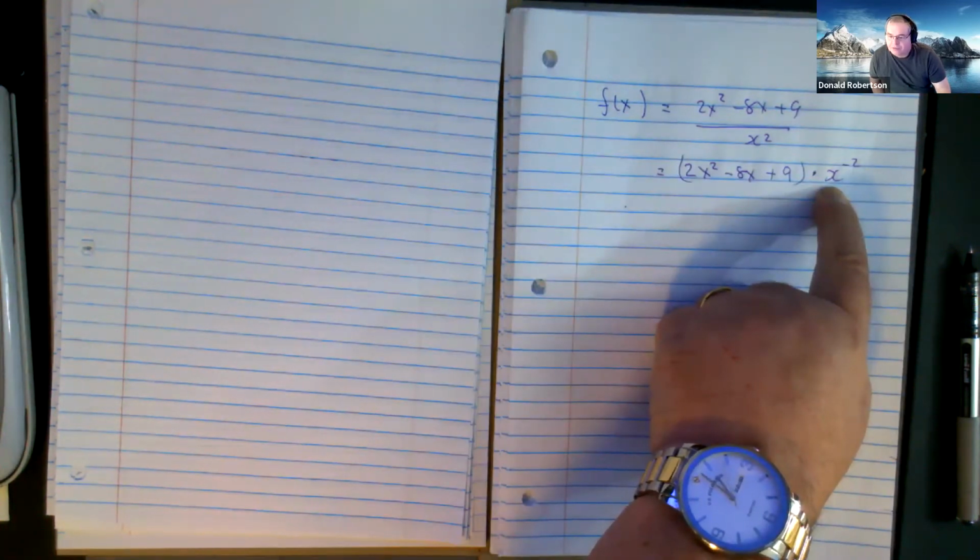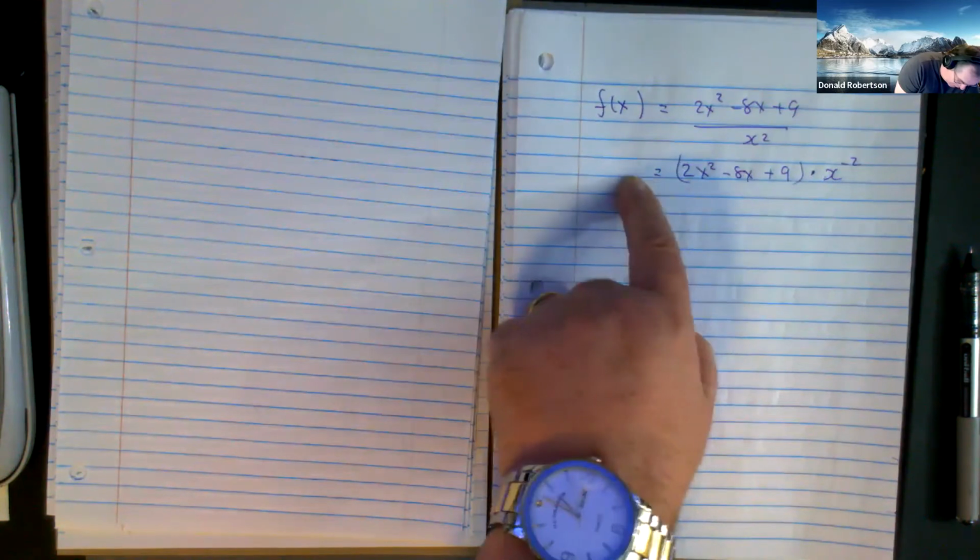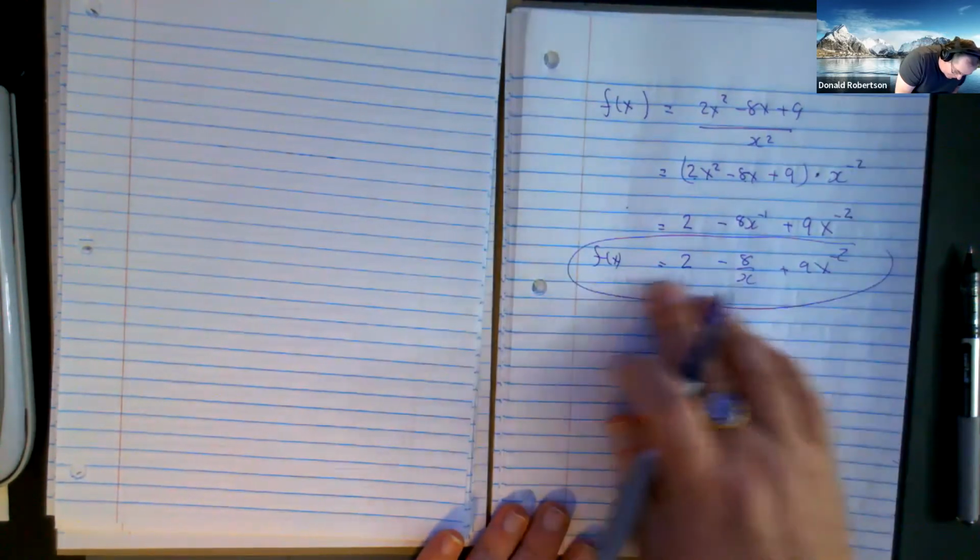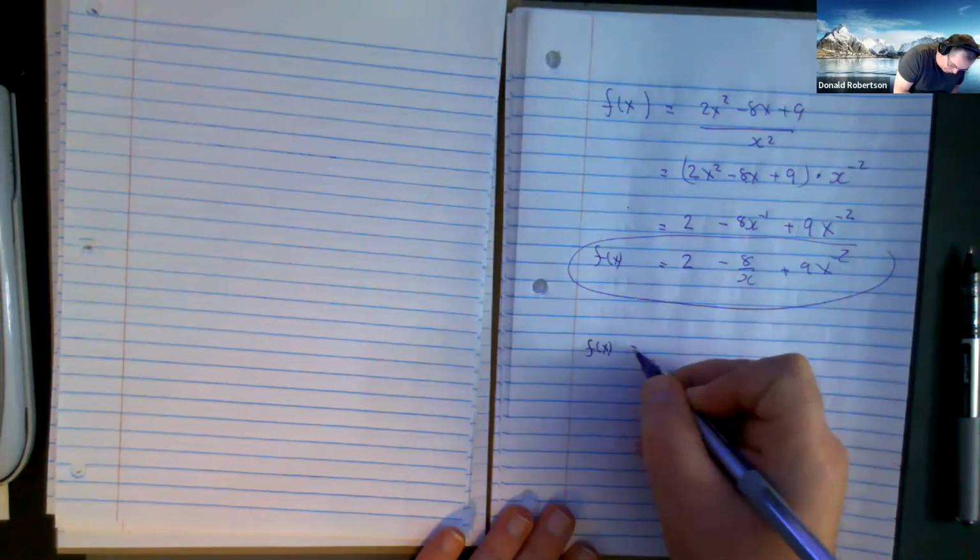Multiply by x to the -2. So an x squared on the bottom is the same as multiplying with an x to the -2 on the top. Now, if you multiply these together, this guy times this guy gets you 2. This guy times this guy gets you 8x to the -1. And this guy times this guy gets you 9x to the -2. And then I'm going to rewrite these guys like that. So that is the algebra version of how to take this and turn it into something that we can find antiderivatives of. Let me show you a different approach to the same question.